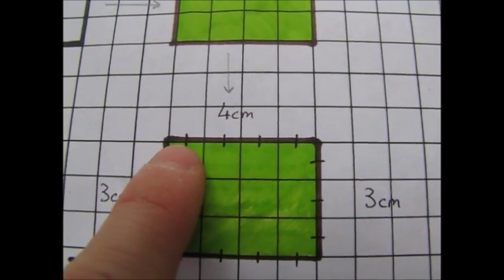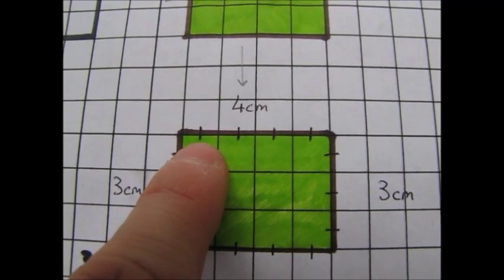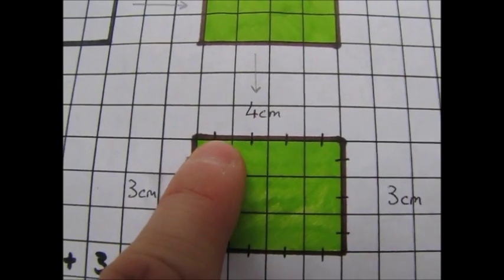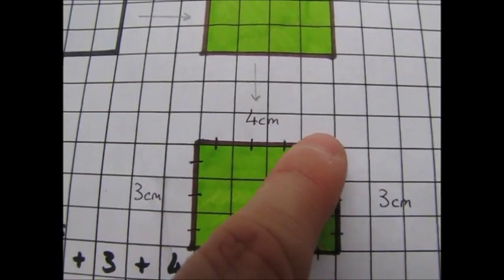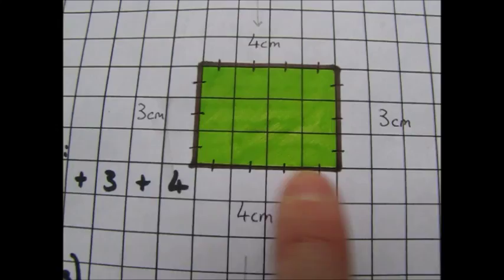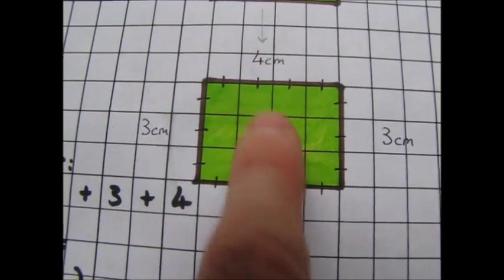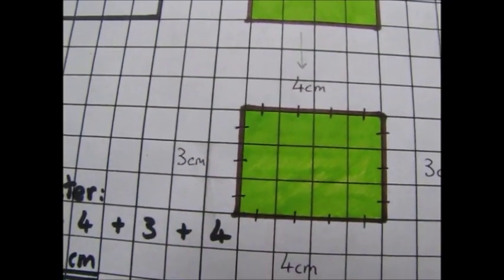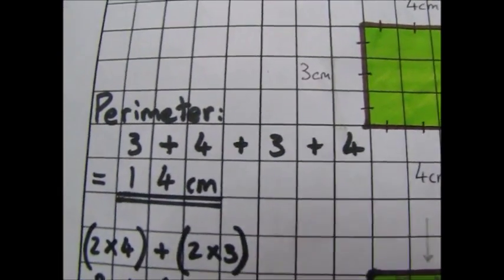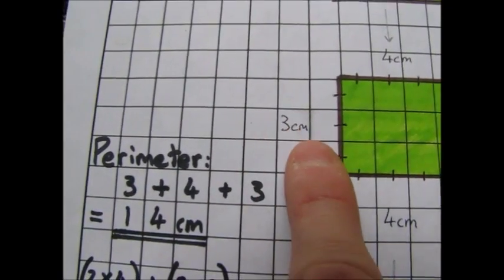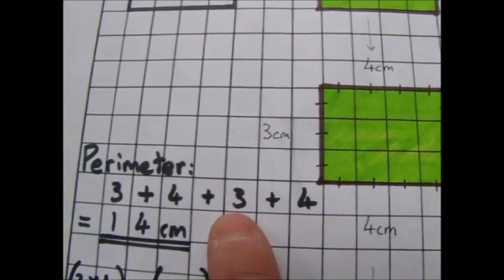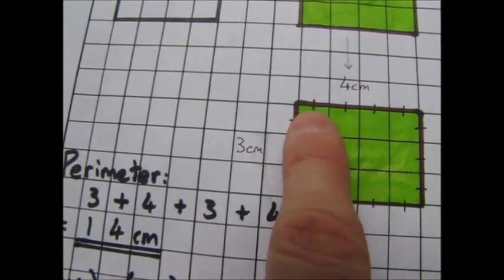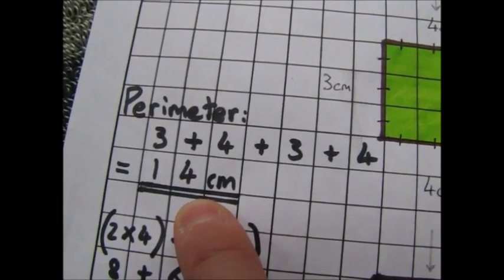And you can see I've got a length of 4 centimeters up here, and I've used dashes to show each individual piece of fencing. So there's 1 centimeter, 2, 3, 4. So I've got 4 centimeters along the top. I've got 4 on the bottom because it's parallel and they're both equal. And I've got 3 going down in width and another 3 centimeters going down. And it looks like this. So I've got 3 centimeters, 4 centimeters, plus 3 centimeters, plus the 4 here. So I've added them all together and it gives me a grand total of 14 centimeters in perimeter.